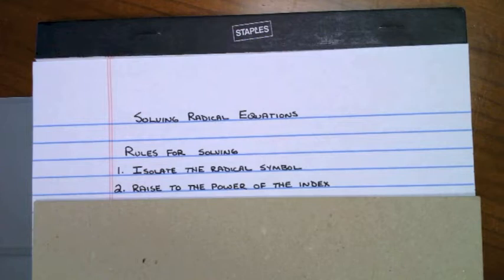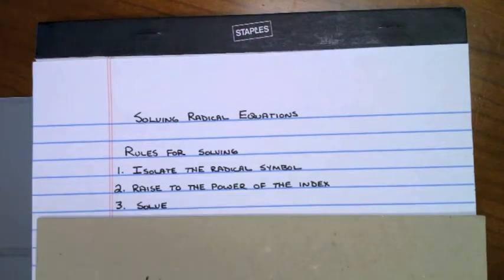In all the problems that we're going to go over, you're going to have to square both sides. But if you saw an index of 3, you would take the cube of each side. If it had an index of 4, you would take it to the 4th power. And that would eliminate the radical symbol. So the first thing you do is isolate the radical symbol. Then on these, you're going to square both sides because the index on all these problems is going to be 2. Once you square both sides, then you would solve it like you normally would.